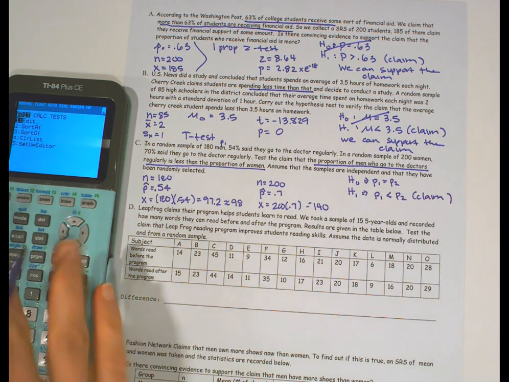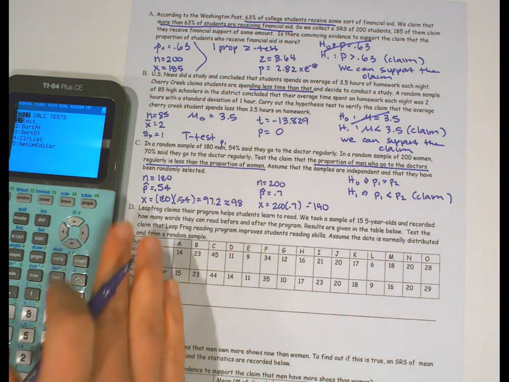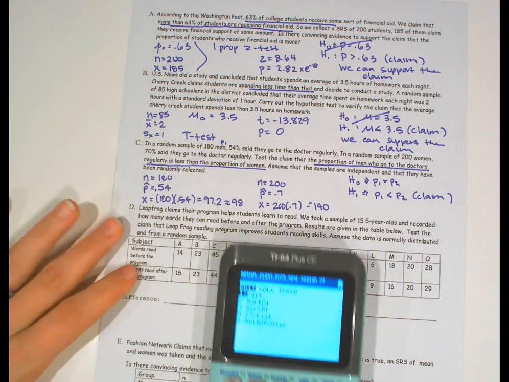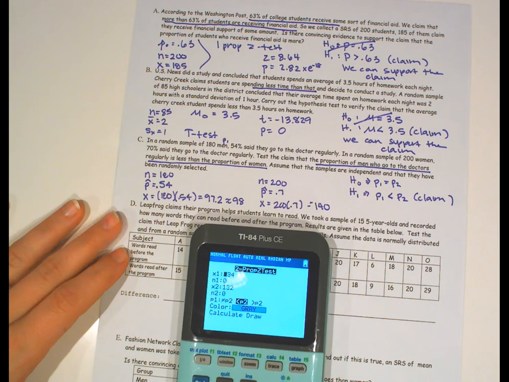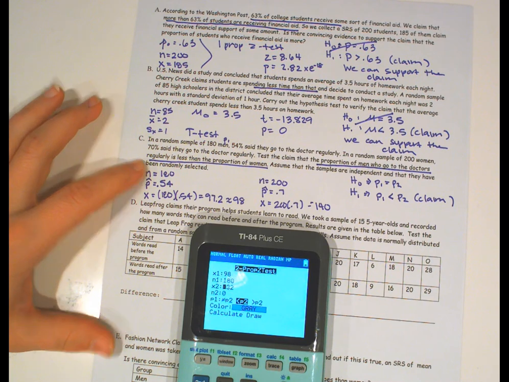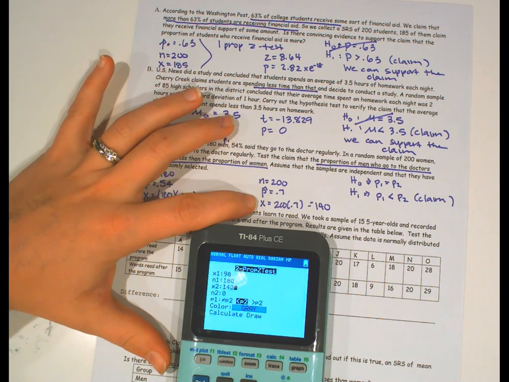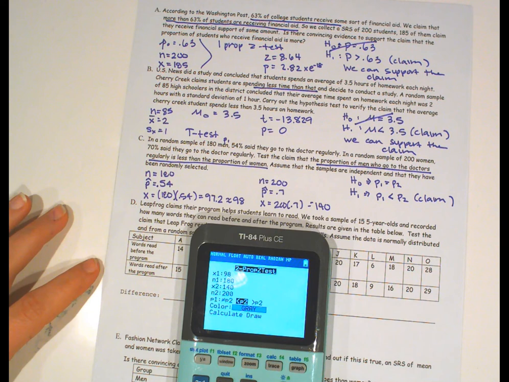So now, because I have two sets of data, they are proportions, right? So this is a two proportion z-test. So when I go over to test, I'm running a two proportion z-test. My x1 is 98, my n is 180, my x2 is 140, my n is 200, and I'm claiming that P2 is greater than P1.